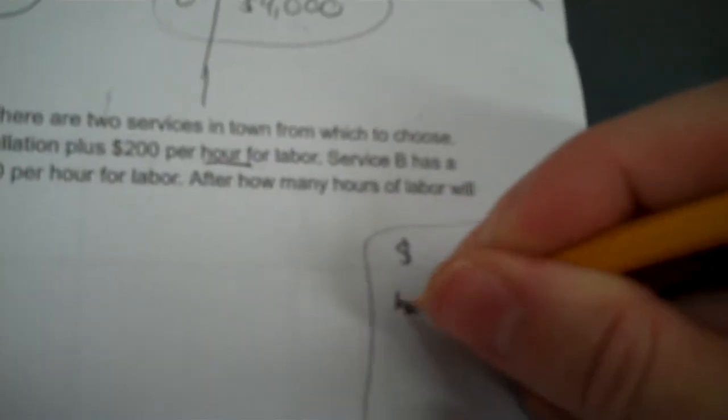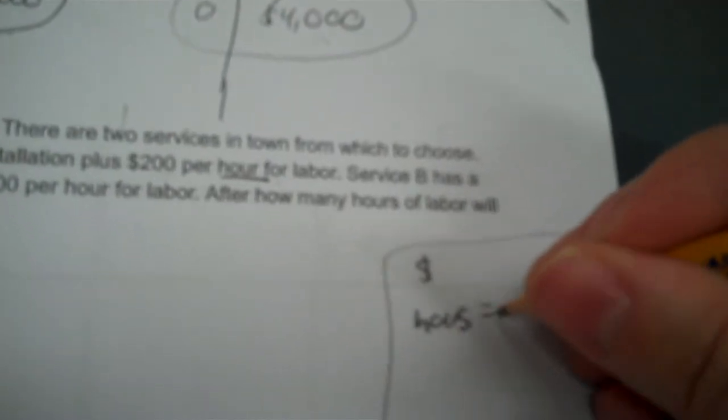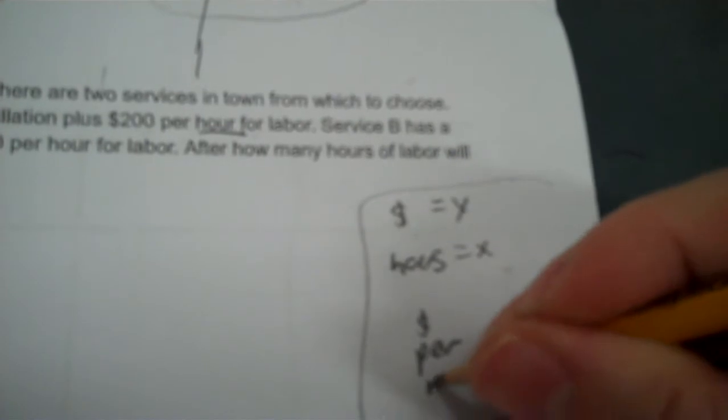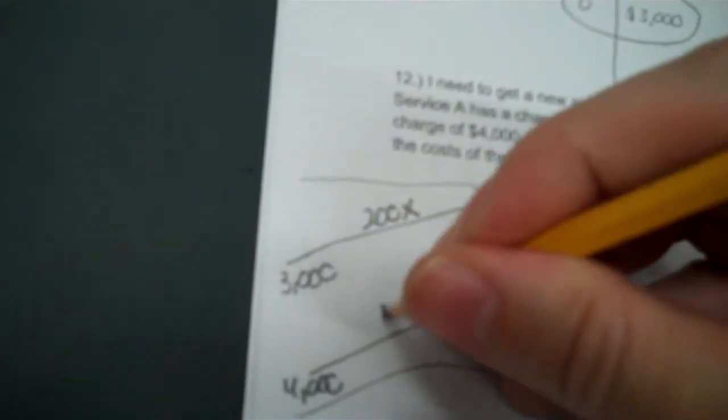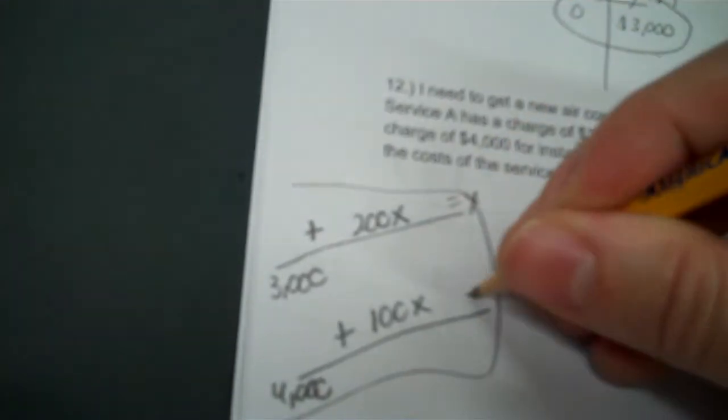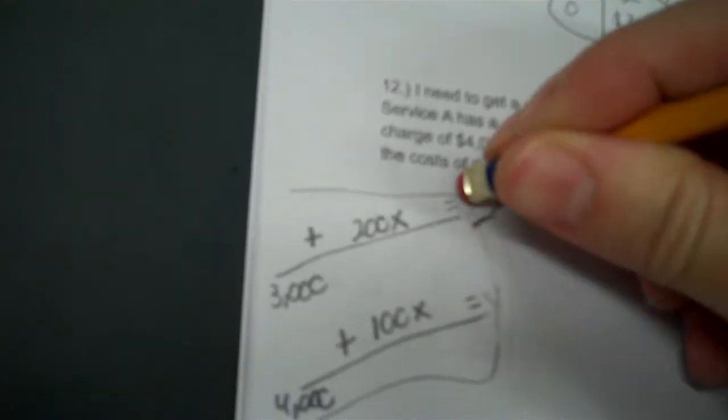So I've got dollars and hours. Time is x, dollars is y. So dollars per hour. Now there are per hour rates, and there are 200x times the hours, and this would be 100x. So 200 is with the 3,000, 200x, and then 100x. And then plus and plus. On 2 lines, don't even put y. You don't need it.